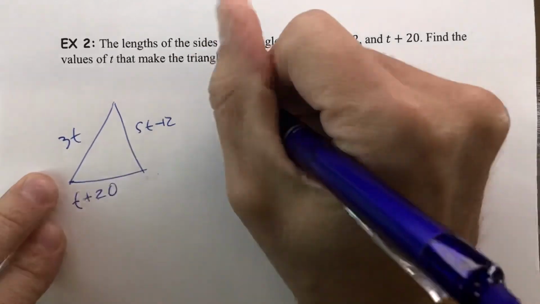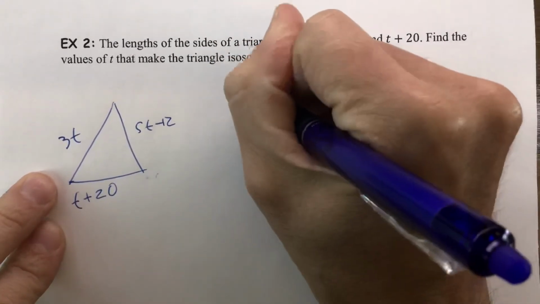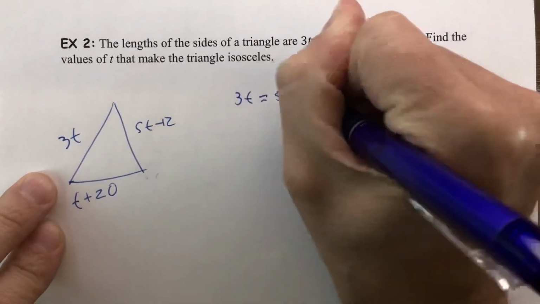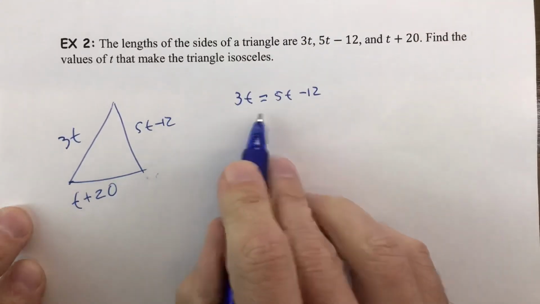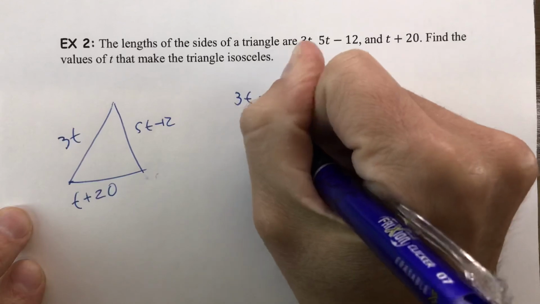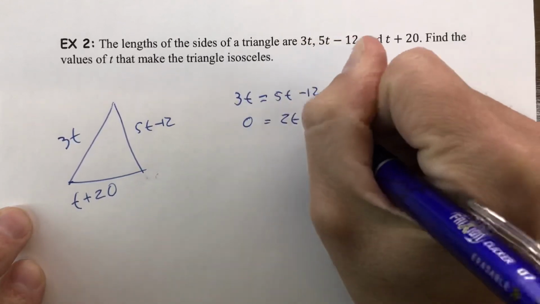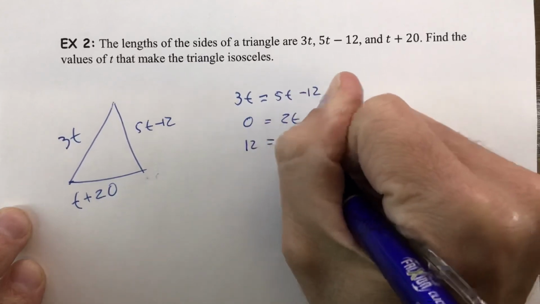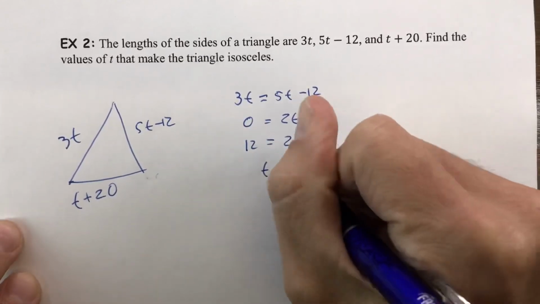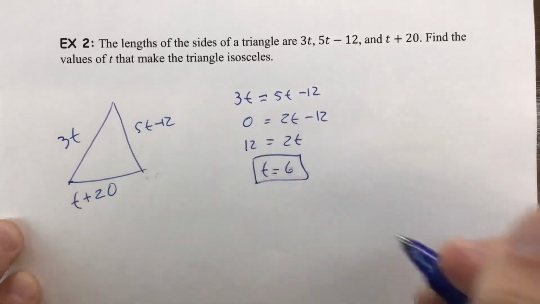Let's start with these 2. First option, 3t could be equal to 5t minus 12. Subtract 3t, and you get 0 is equal to 2t minus 12. That means that 12 is equal to 2t. So t could be 6. That could be an answer.